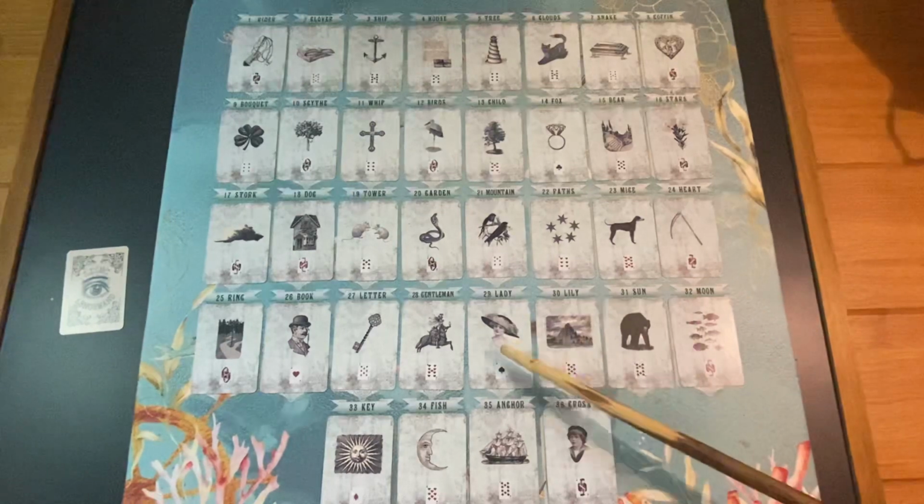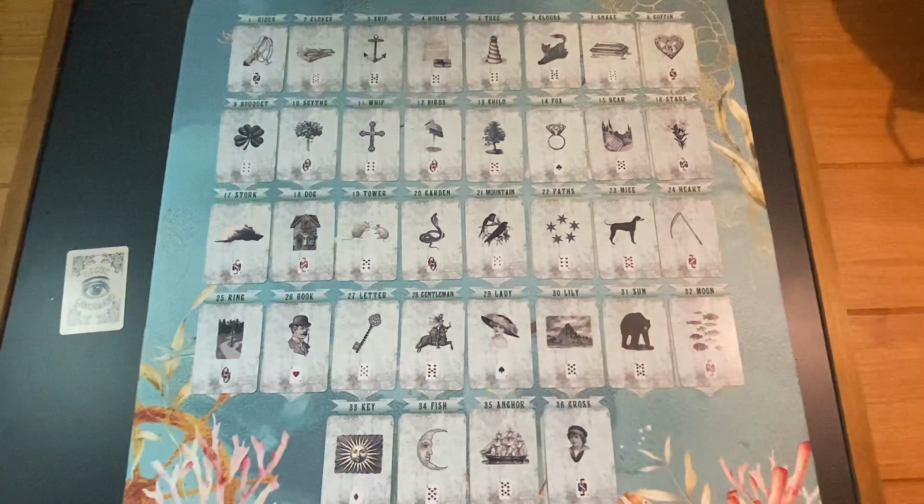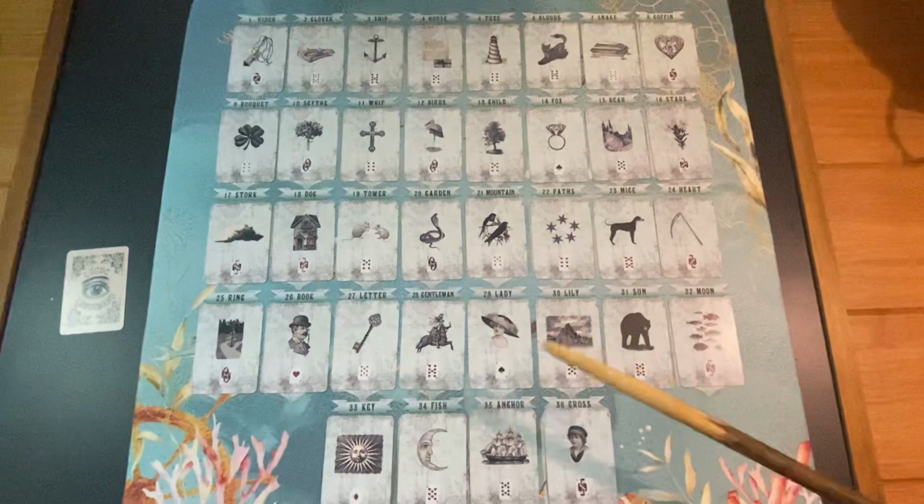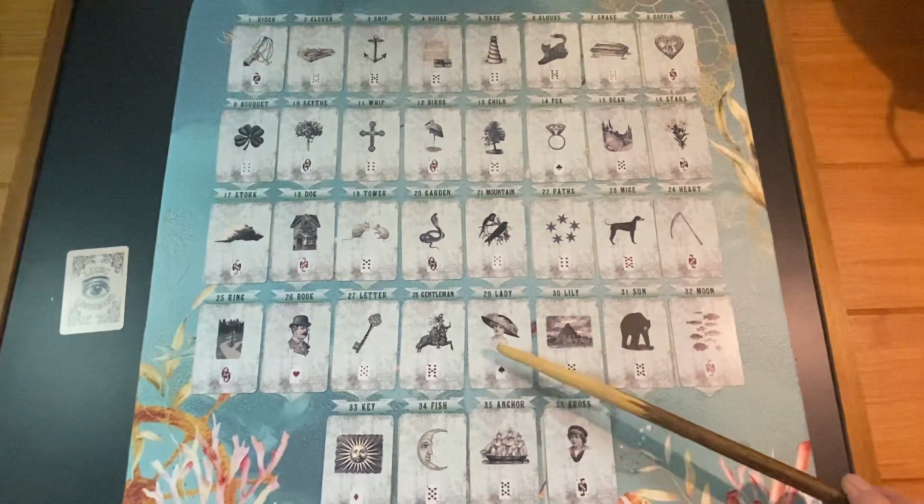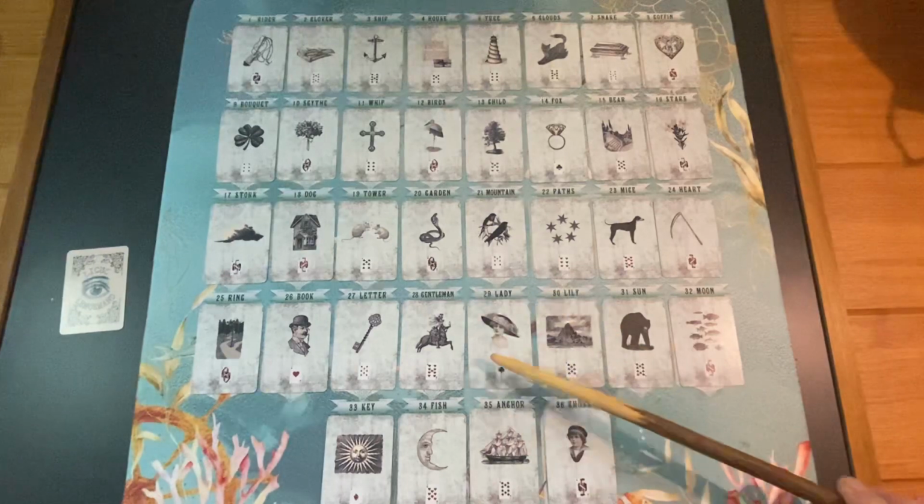Okay, where does she fall? And of course, she falls right in her own house. That's great, I love that. Now, the partner card. I just want to point this out too, because yes, this is Serena from Bewitched. That's how I chose my themes for today.